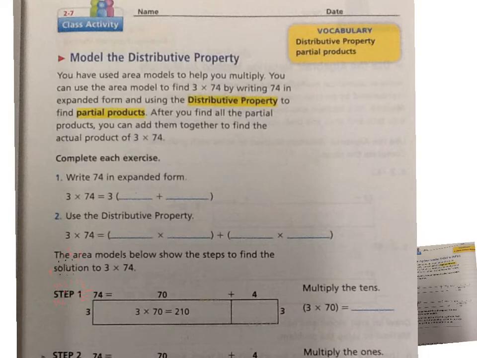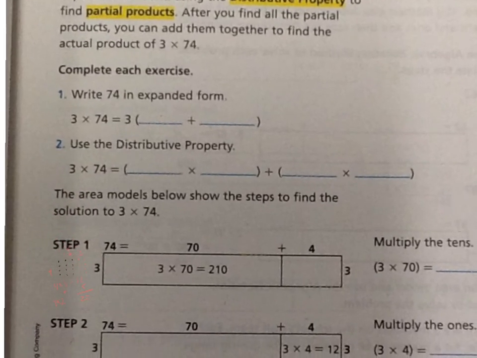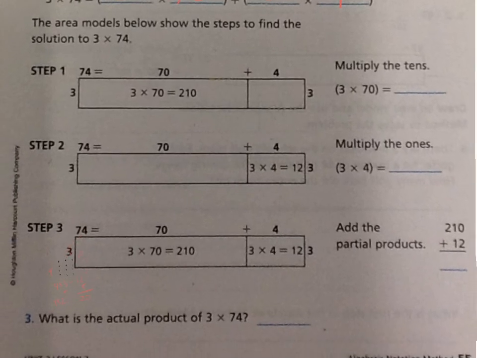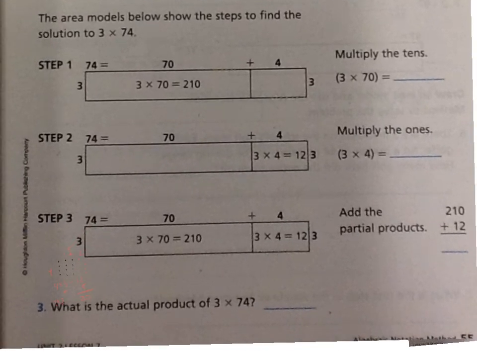So, if we went through the steps on this, the first thing it asks you is write 74 in expanded form. So you have 3 times 74. We have 3 times 70 plus 4. Okay, so using the distributive property, we have 3 times 70 plus 3 times 4. It says the area models below show the steps to find the solution to 3 times 74. And this should look a lot like yesterday's lesson, 2-6. Okay, it shows you that 3 times 70 gives you 210. So the answer is 210 here.